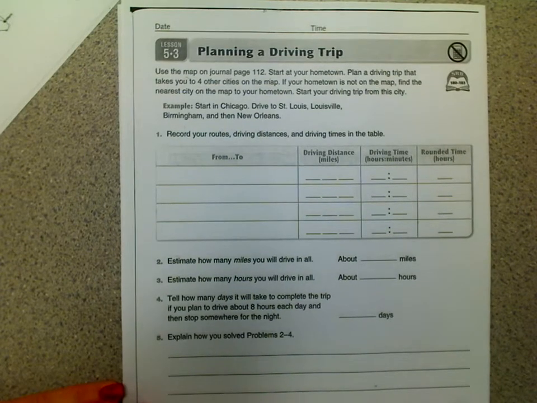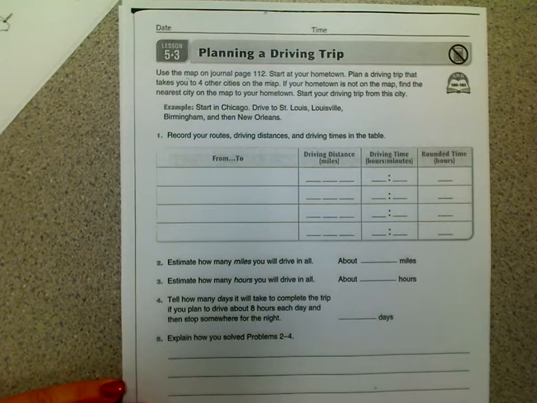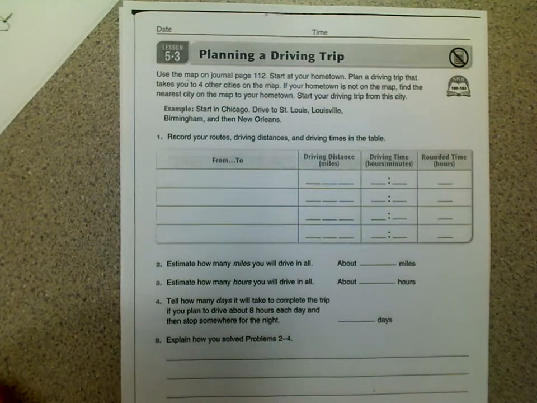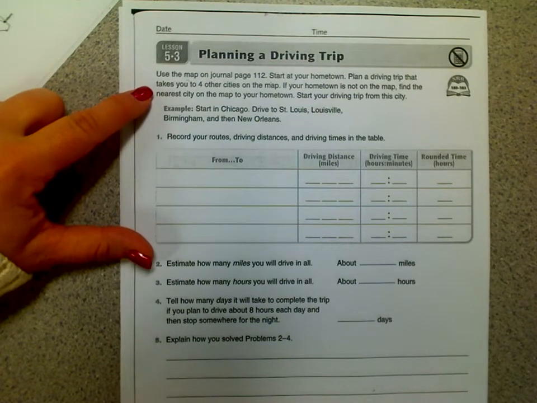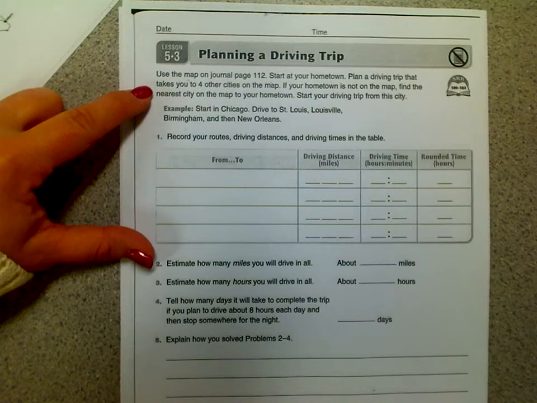So, using the map on journal page 112, start at your hometown. Plan a driving trip that takes you to 4 other cities on the map. If your hometown's not on the map, find the nearest city on the map to your hometown. Start your driving trip from this city.